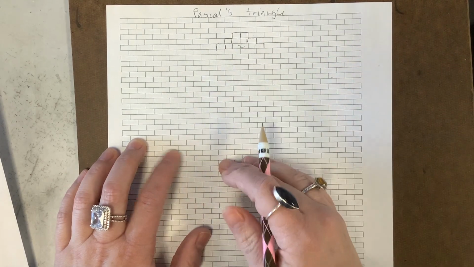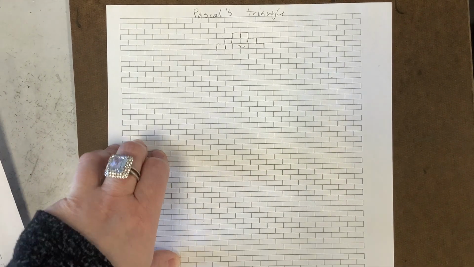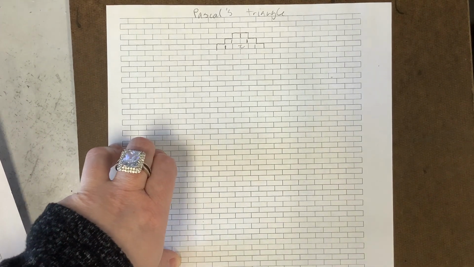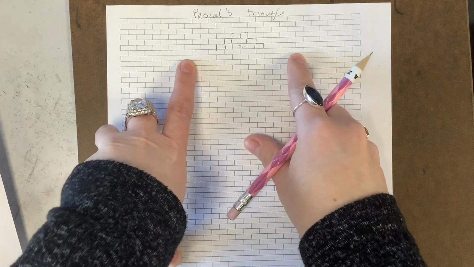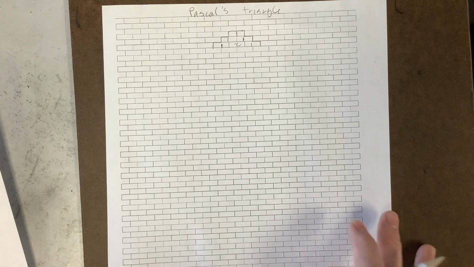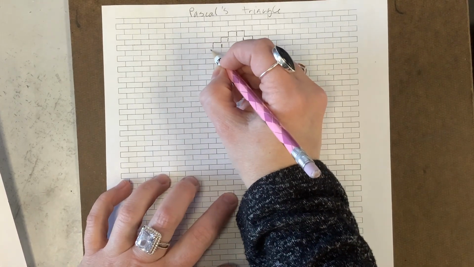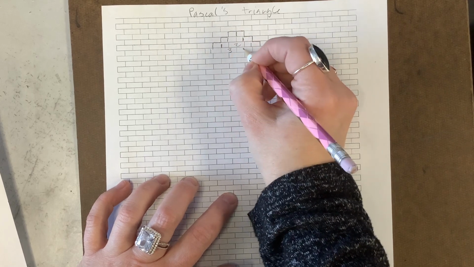Okay? Then we're just going to keep going. We're going to fill this in, and go ahead. You can go all the way. This one goes all the way. Just fill it in as much as you want. Take your time. I'll fill this in kind of quickly so that this doesn't take forever.